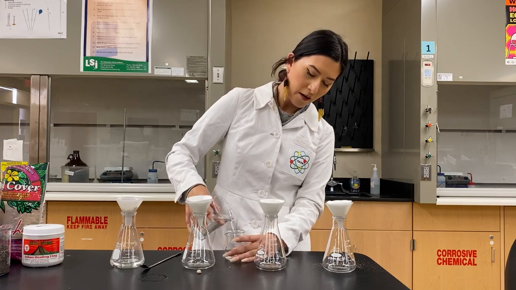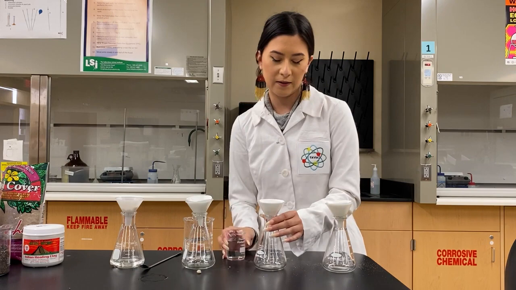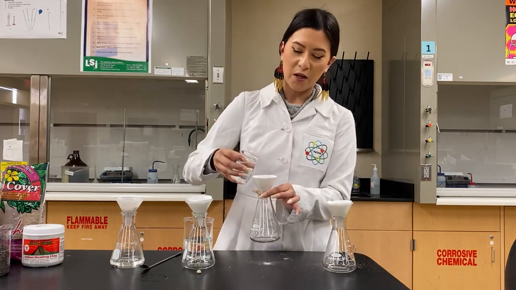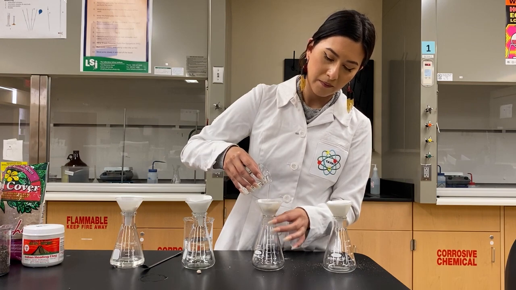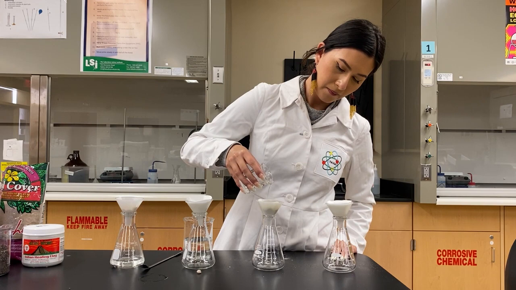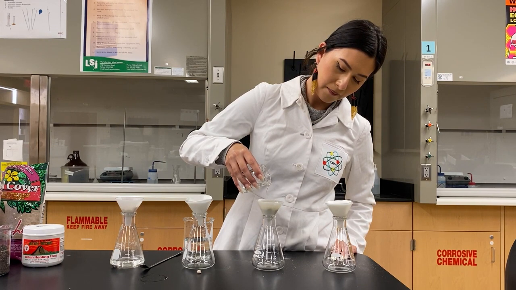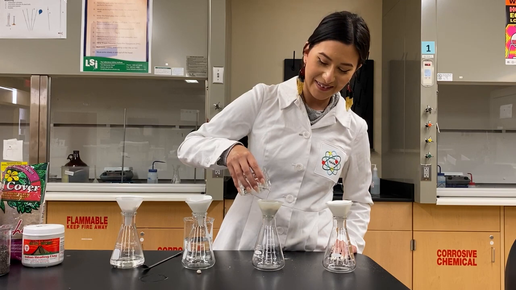Measure out another 80 mils or whatever you chose for your measurement. And this one's the clay sample. It's starting to trickle out. It's very slow though.